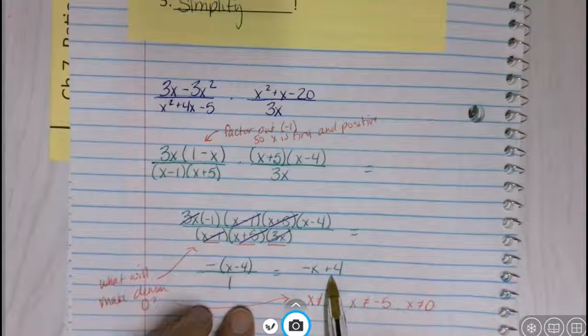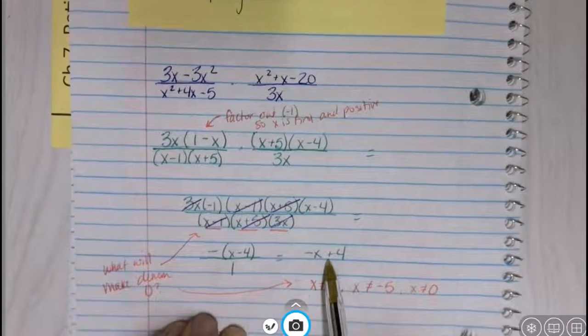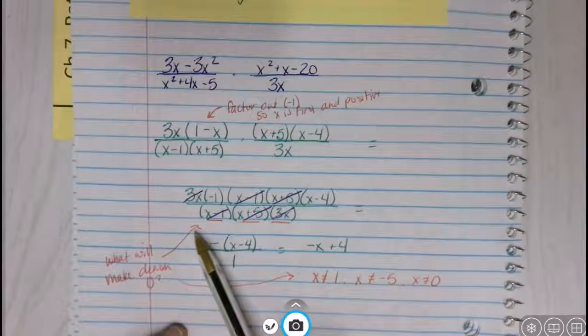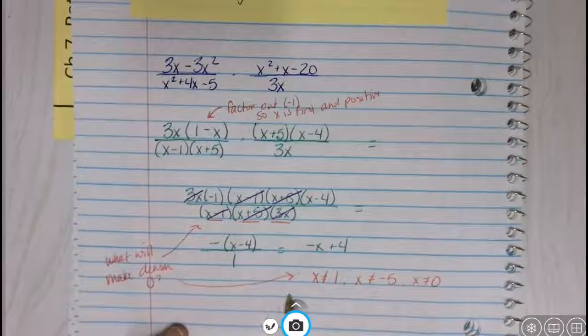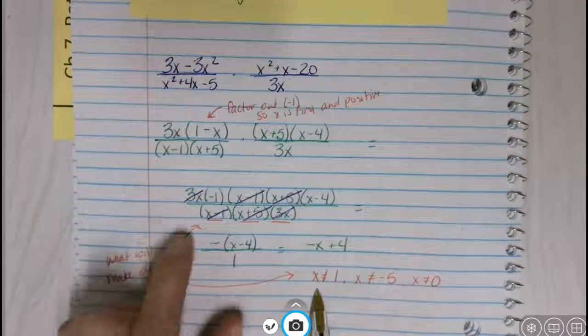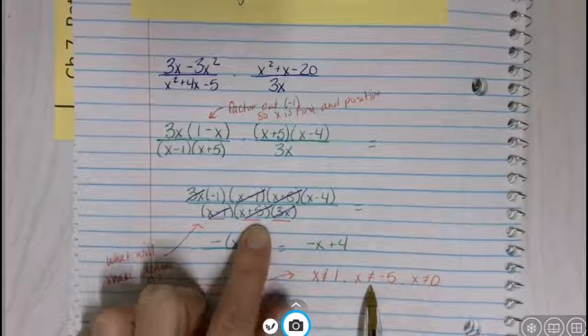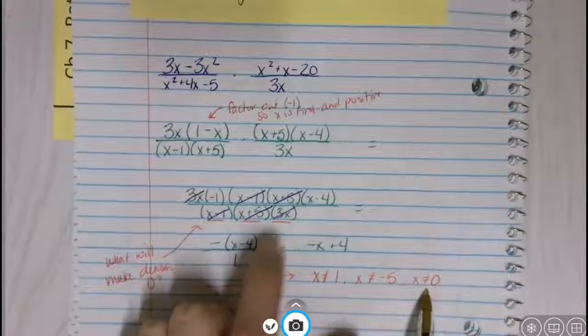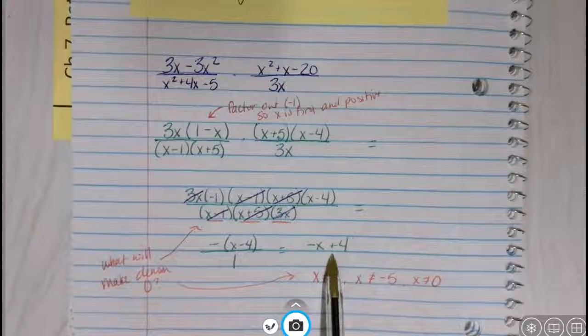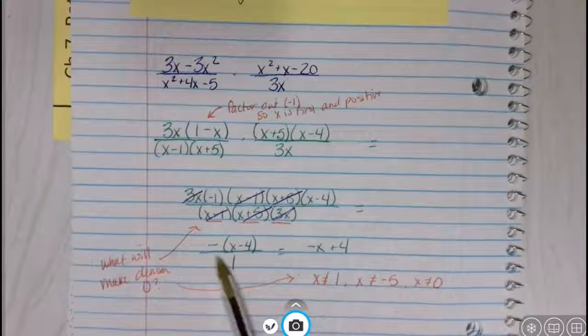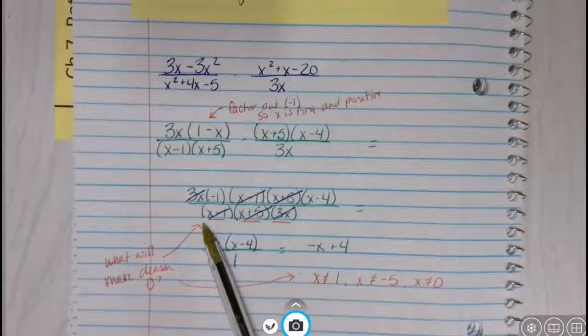But there are a couple of things that x cannot be. So then I have to ask myself, okay, what is going to make my denominator 0 at any point in this? And that's where these values come into play. So x cannot equal 1, x cannot equal -5, and x cannot equal 0. So I have to put a couple of limits on what this actually can be, and I come up with those based on what's going to make my denominator 0.